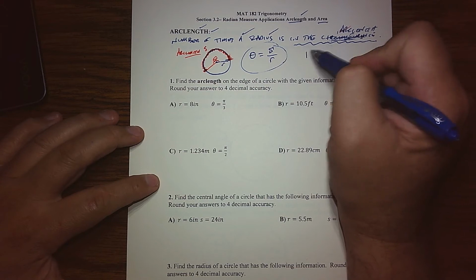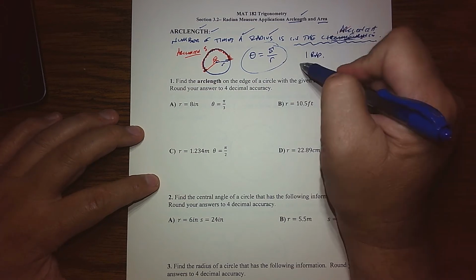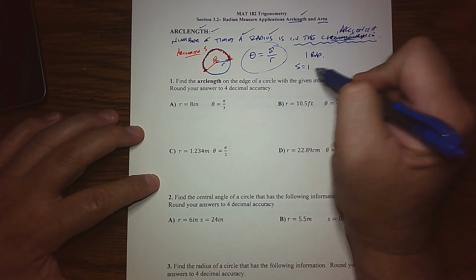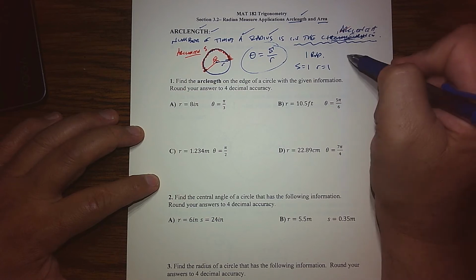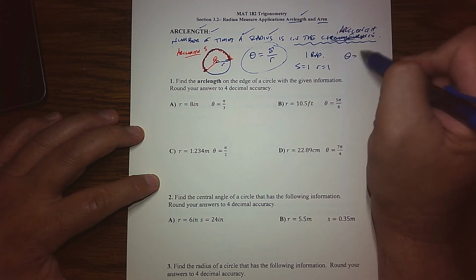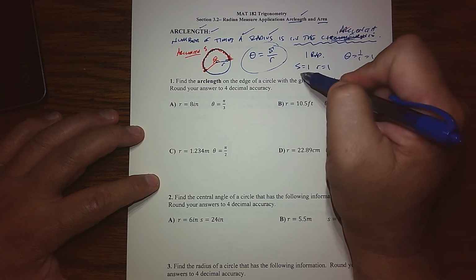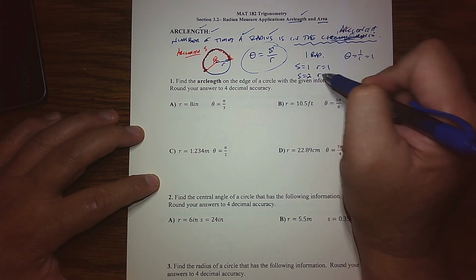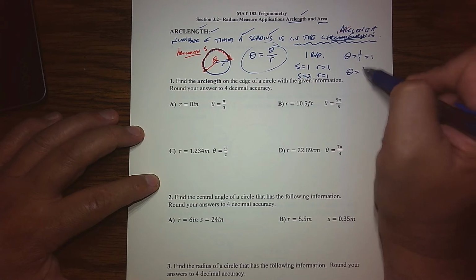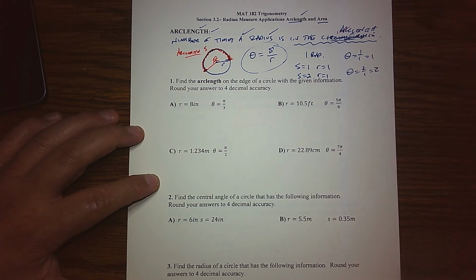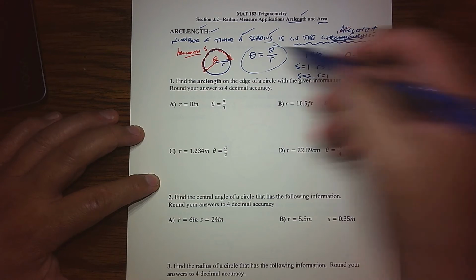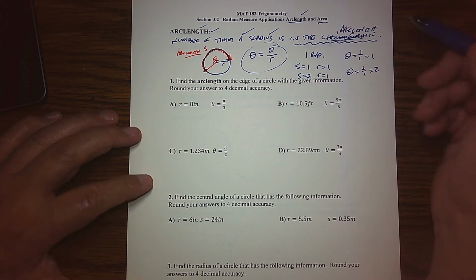So when I have 1 rad, that just basically means that my arc length is 1, my radius is 1, and so my theta is 1 over 1, which gives us 1 rad. If S was equal to 2, and r is equal to 1, then that would give us 2 over 1, which would give us 2 rad, and on and on and on. So there's a little handy-dandy formula.